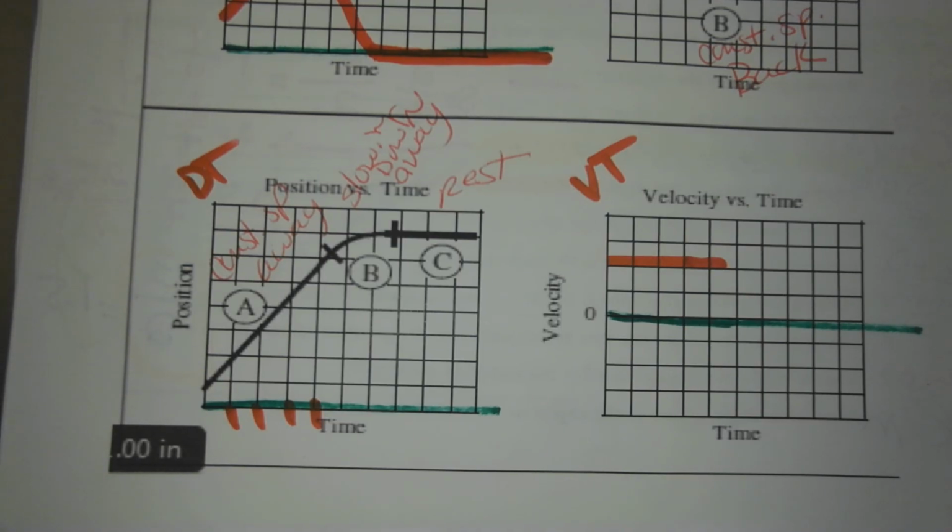Whoa. On a DT graph, I promise you this one's not on the quiz, but on a DT graph, when we have curves, that means my object is accelerating, okay? It's accelerating if it's on a DT graph. So when it's on a VT graph, it's going to be a direct relationship or an inverse slope line.